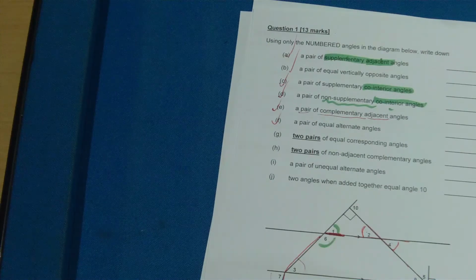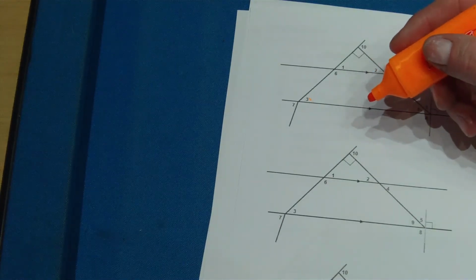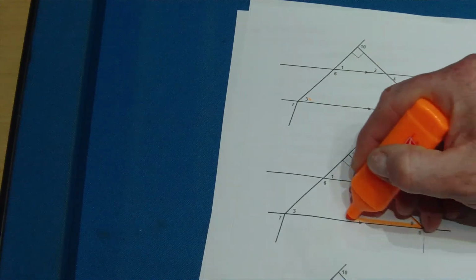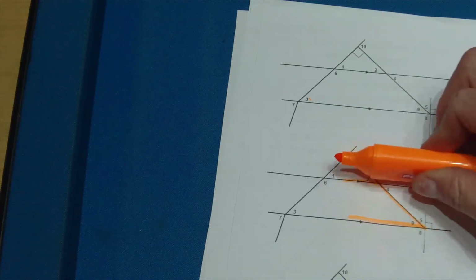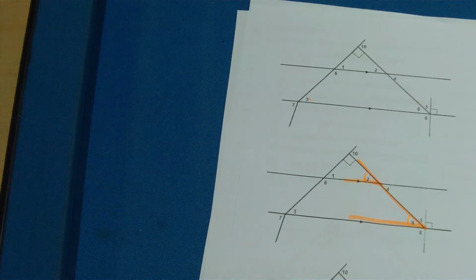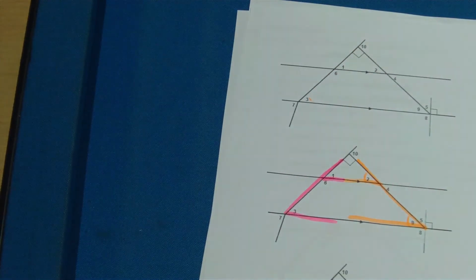Two pairs of equal corresponding angles. So let's find an F. There are many F's here. I can see one right here. Look there. There, and there. The F is quite easy to see. It's upside down and pointed to the left, so it's a very weird F, but it's still an F. Alright, and because these two lines are parallel, we know that the 2 and the 9 are equal. They wanted another pair as well. What about this one here? There's an F. Okay, so that 1 and that 3, they are equal corresponding angles.